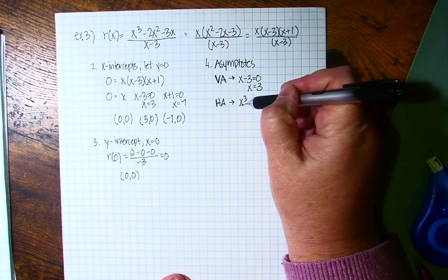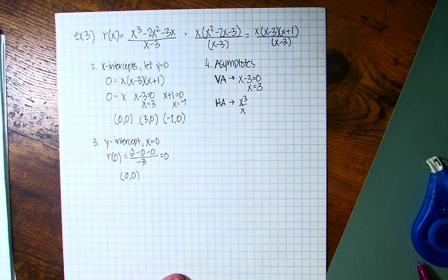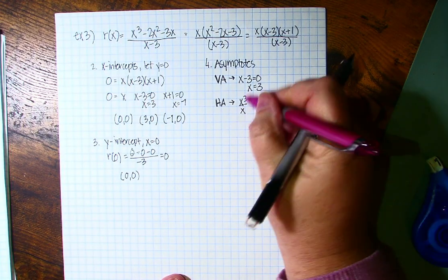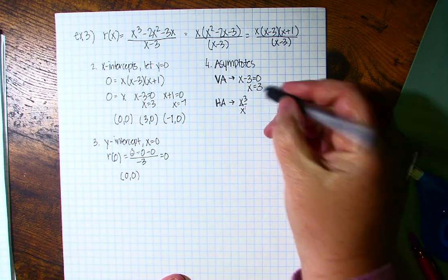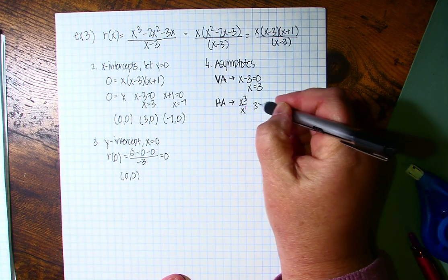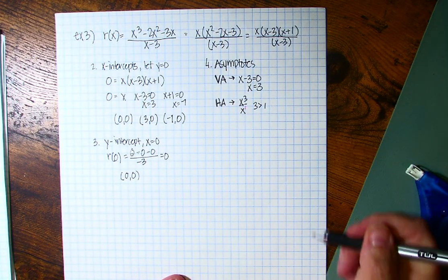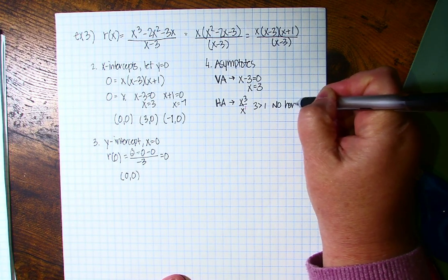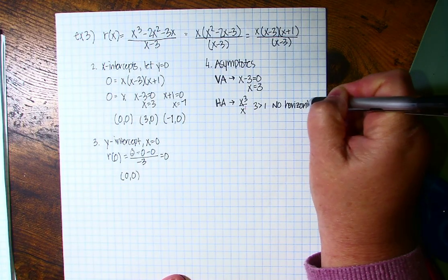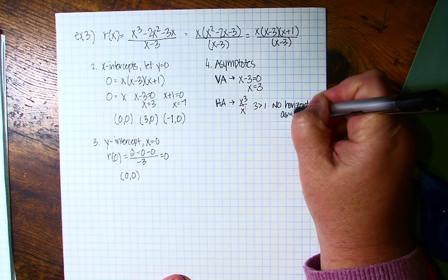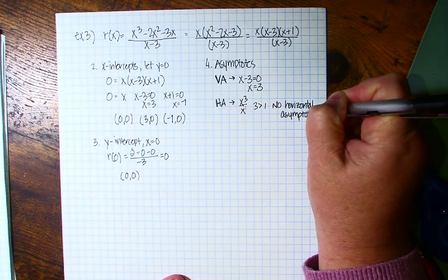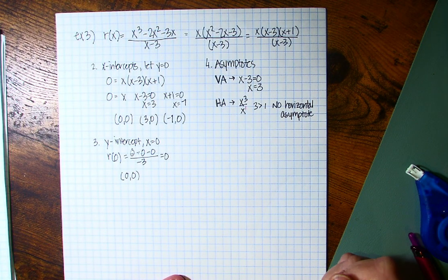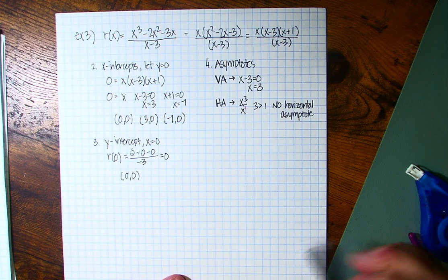This would be x to the third over x, technically x to the first. Do you see how that 3 is bigger than the 1? That indicates that there is no horizontal asymptote. So we will not have a horizontal asymptote.